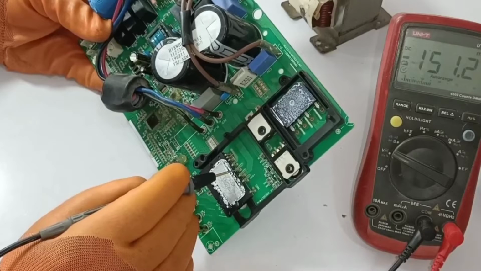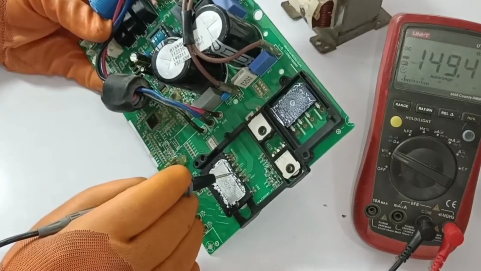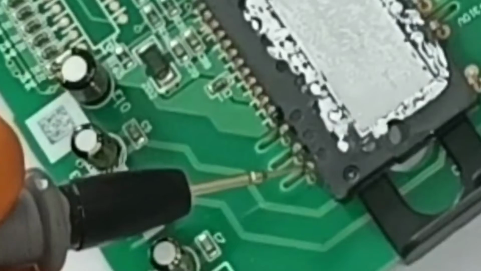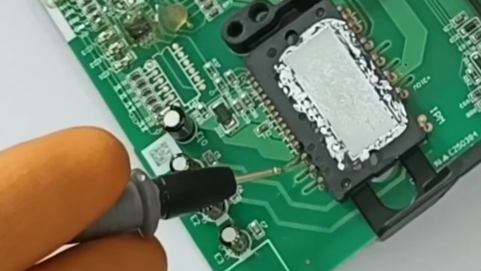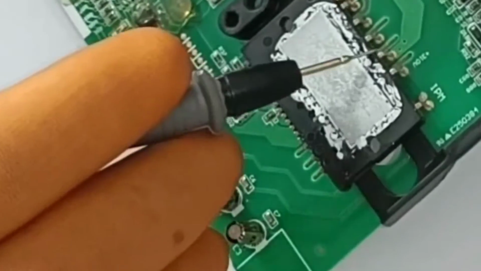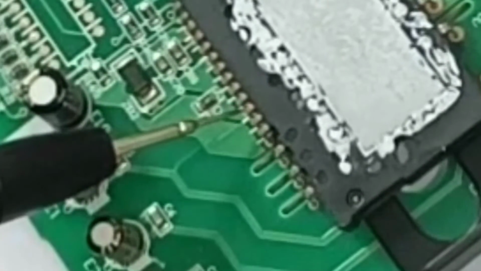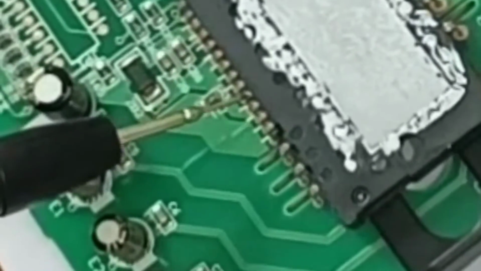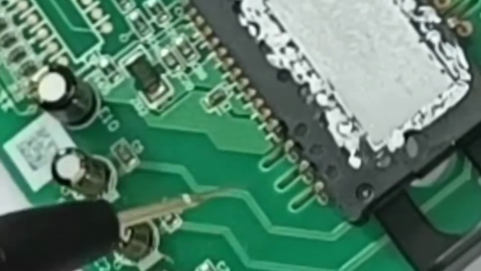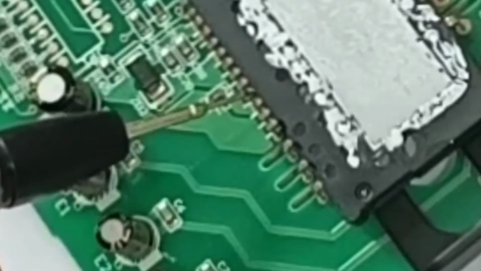Where are these 15 volts coming on this pin? These 15 DC volts are coming from these 3 pins, where the bias voltages are present. They are directly connected with the U, V, and W pins. These pins are connected with the 12-number pin of the IPM, which is the VCC pin of the IPM, and 15 volts are passed through this pin.